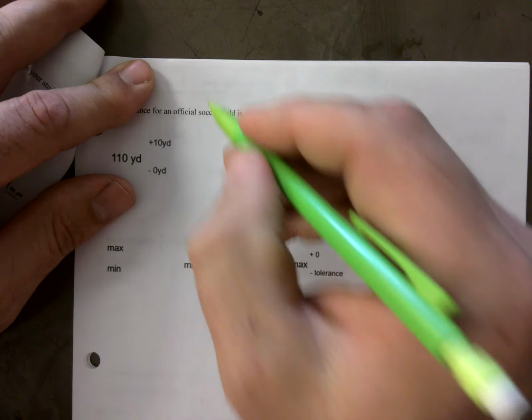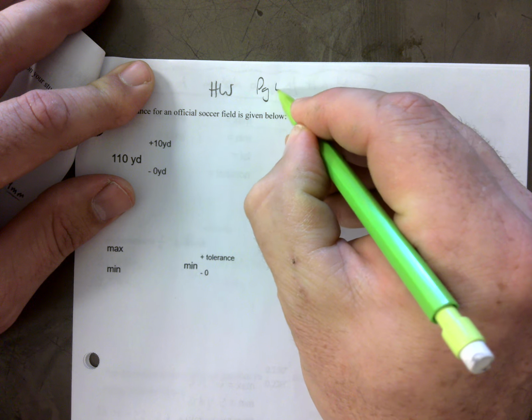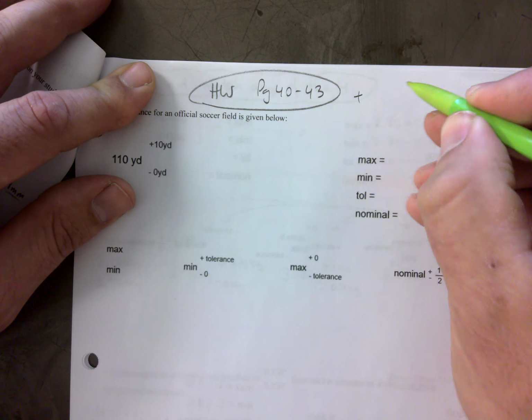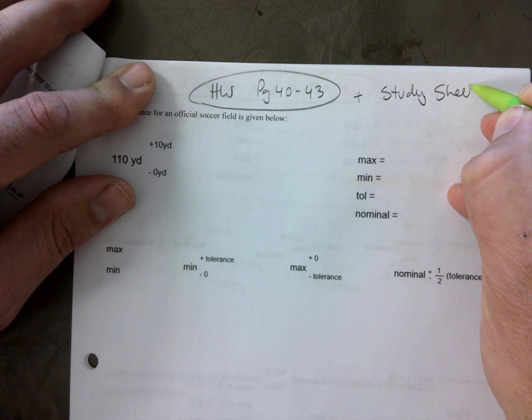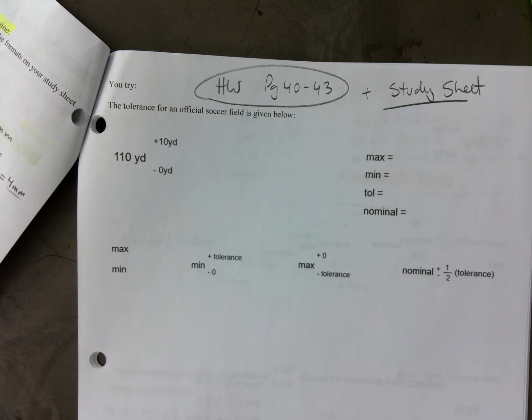So go to page 40, and at the top, you say homework. Page 40 to 43. Plus study sheet. What should be on your study sheet? The 4 formats, right?